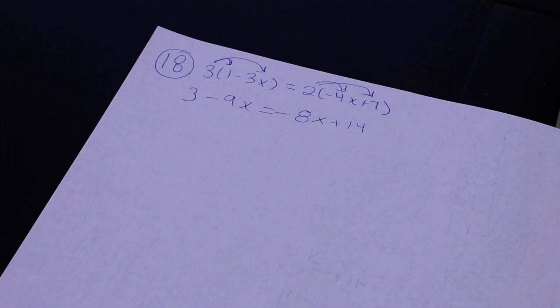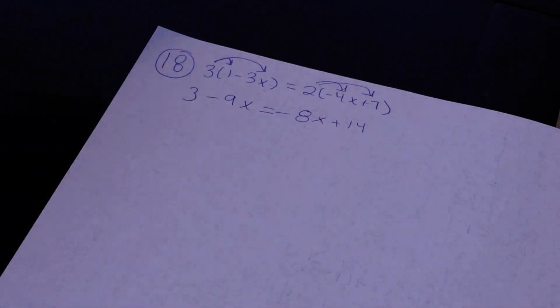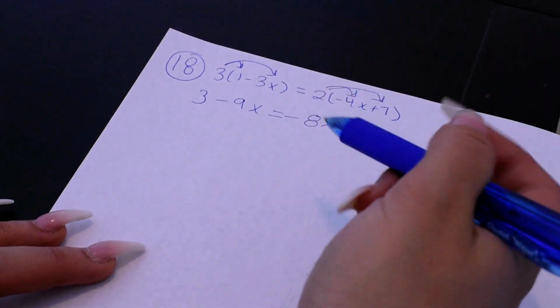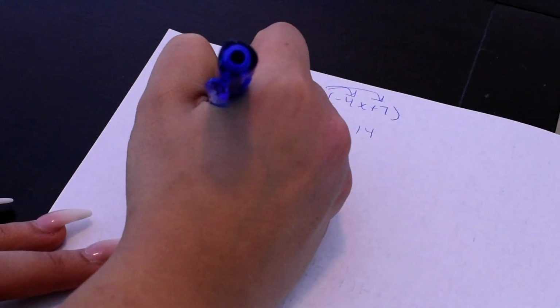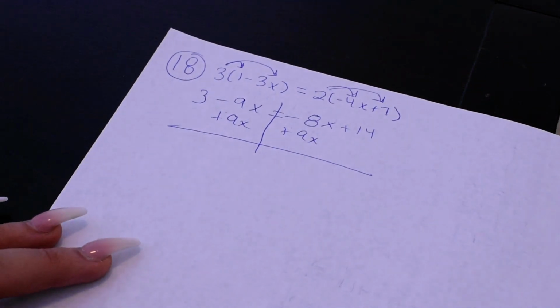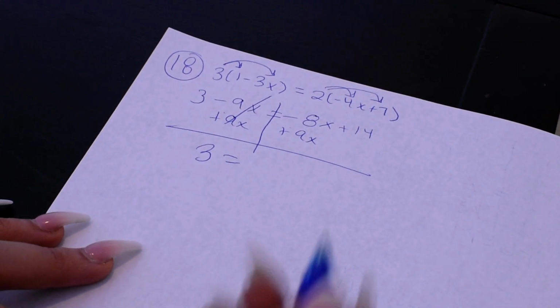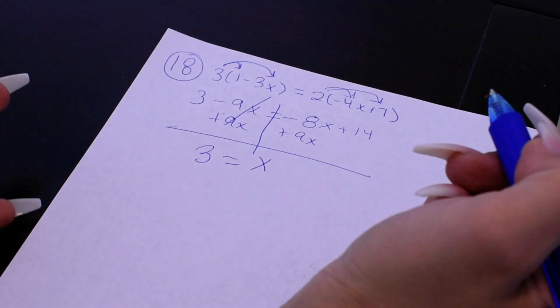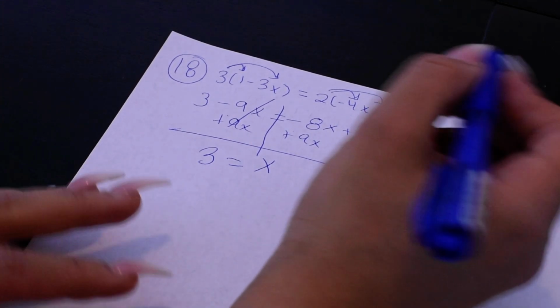My next step is to move the variables to one side. You see how I'm referring to this flow chart? Y'all should do that. All right. So move my variables to one side. I'm always going to move the smaller one. Negative 9 is smaller than negative 8. So I'm going to move it. Add 9x to both sides. This cancels. I'm left with 3 equals negative 8x plus 9x is just 1x. So you could put 1x or you could just put x. If you just put x, you're good.